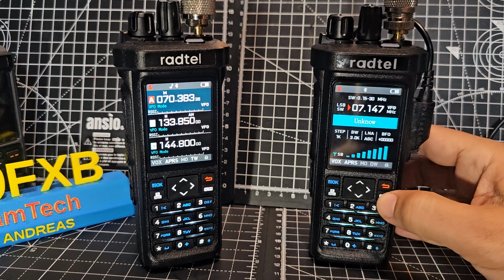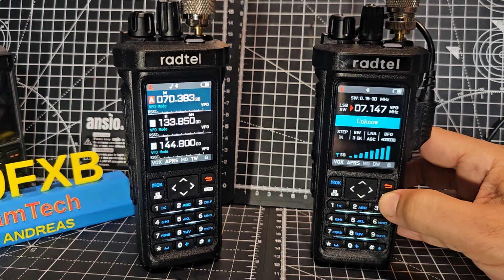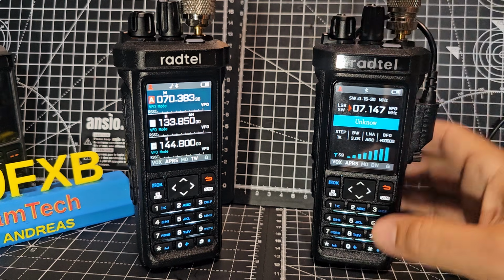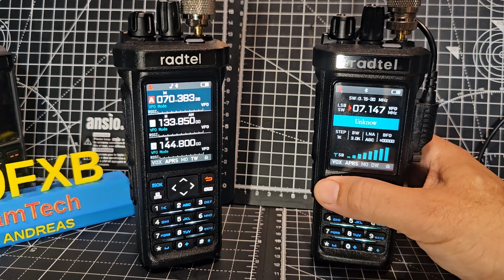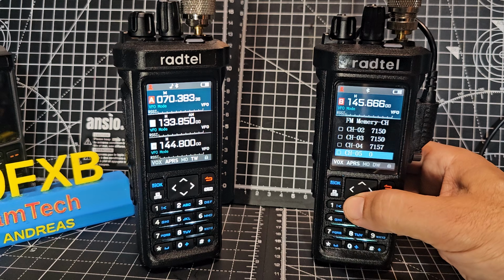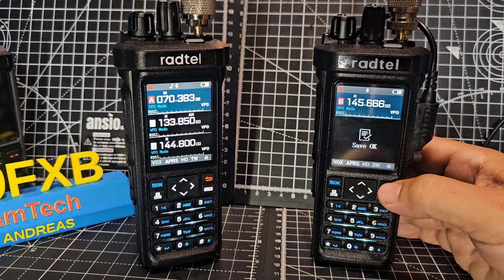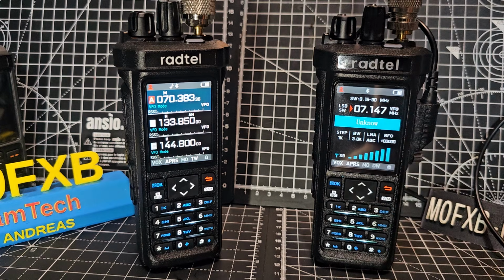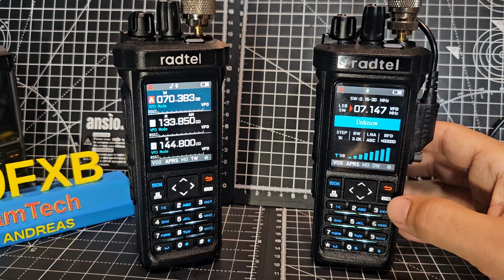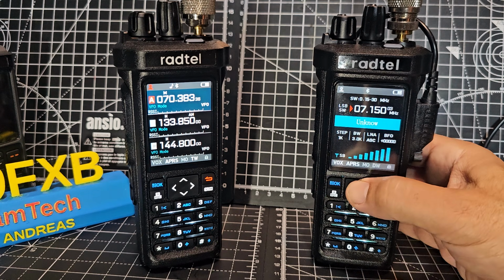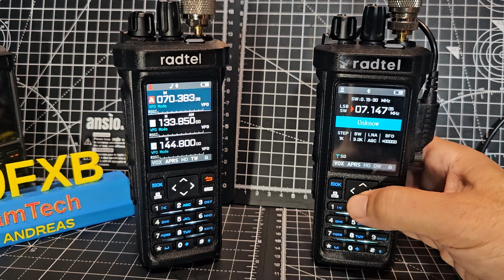You've got VFO memory here in the normal way. Frequency mode we're in now. Menu, FM memory, choose one. You can see I've got a few in there. You can name them as well. The name appears here. So go into memory mode. VM. And then we cycle through the different memory channels.